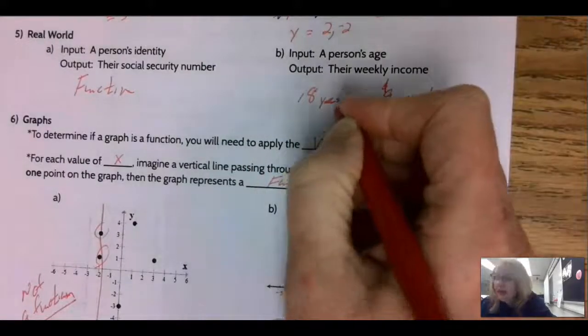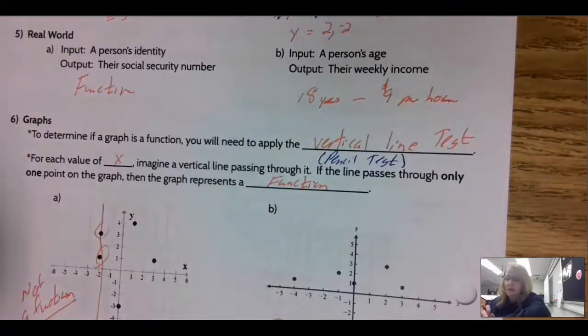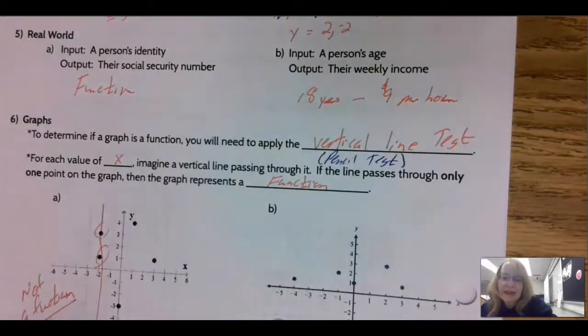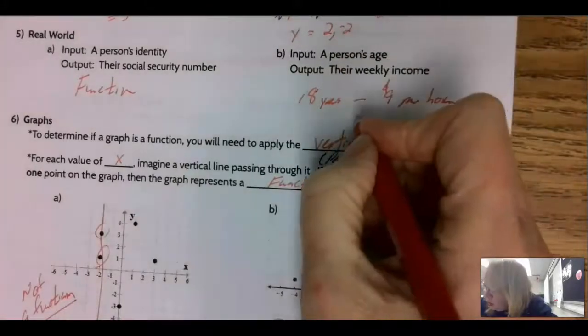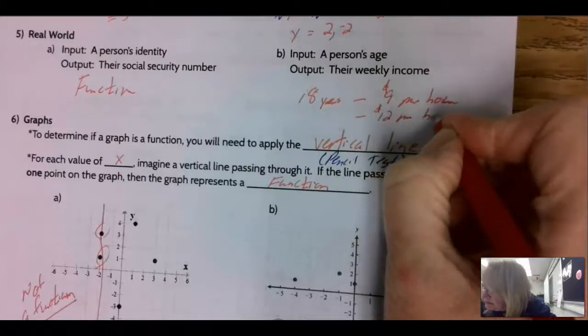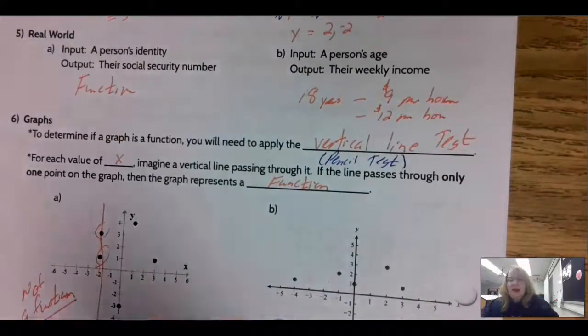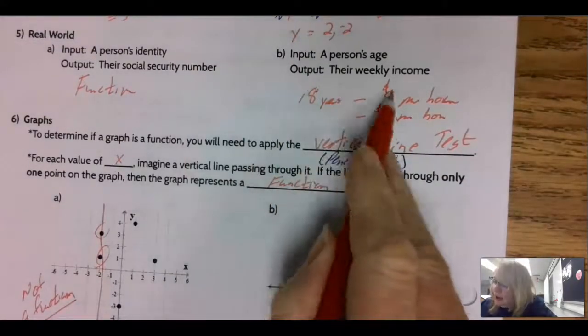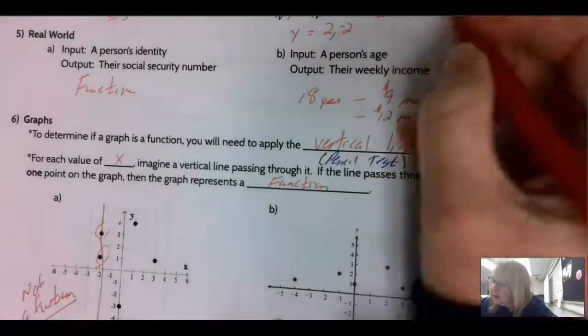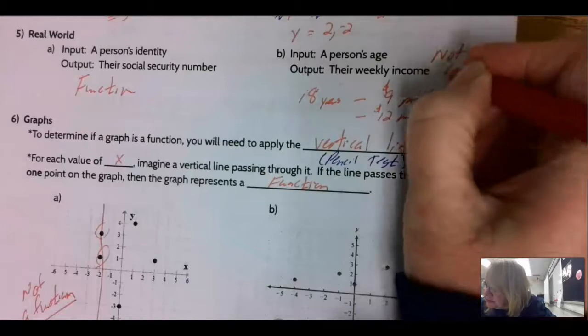But then I graduate. Sorry about that. Then I graduate. I'm still 18. I get a better job because I've graduated high school. And so all of a sudden now I'm making $12 per hour. Okay? So my X value can have 2 different Y values. At 18, I could be making $9. At 18, I could be making $12. So this is not a function.